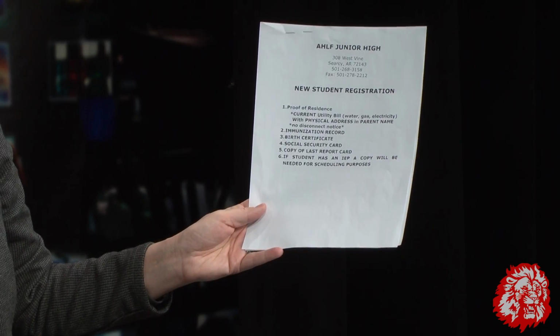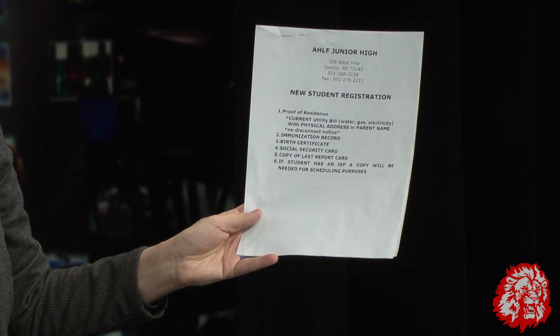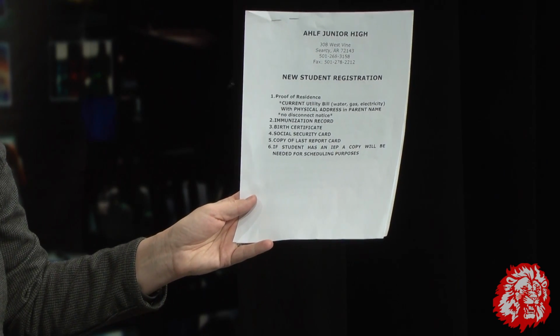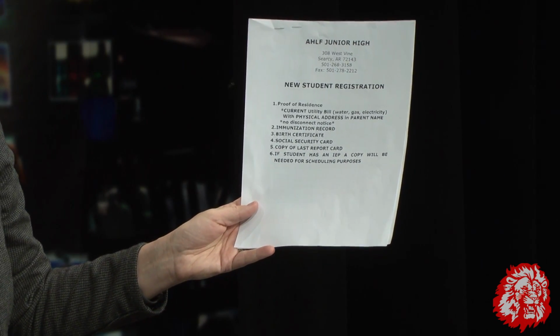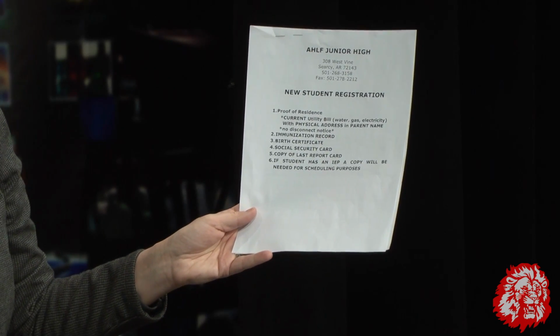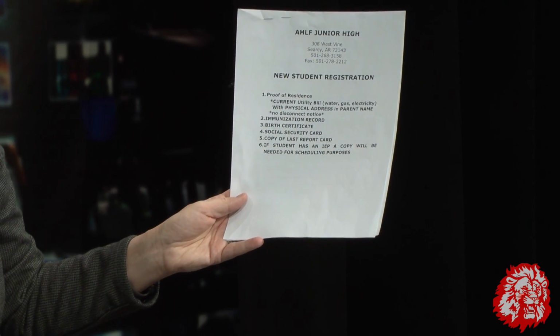As far as registration goes, there are many forms that you must fill out. For new student registration, we ask that you bring the following materials. Proof of residence. That could be a current utility bill, which is water, gas, or electricity, with a physical address and the parent name. We also ask that it not be a disconnect notice. This needs to be a current proof of residence.